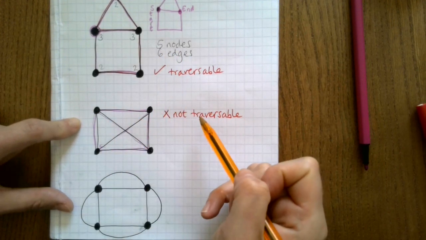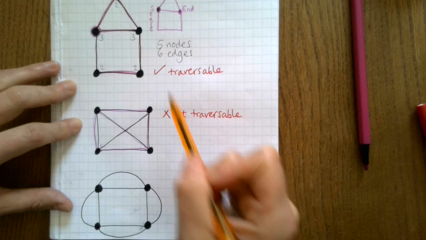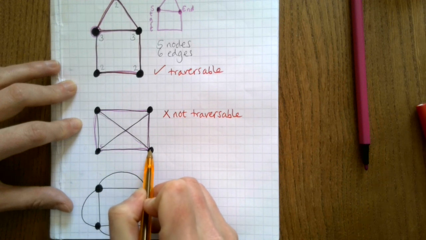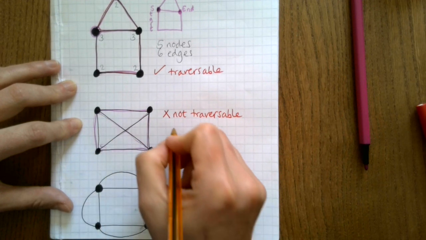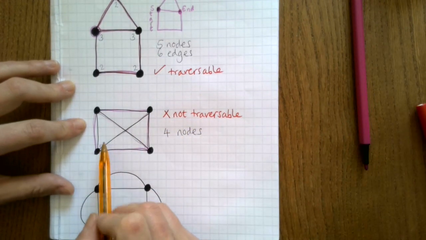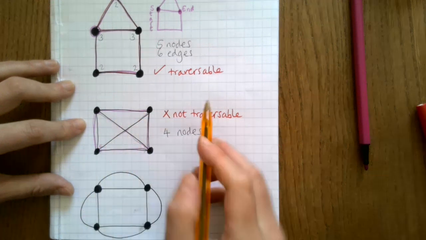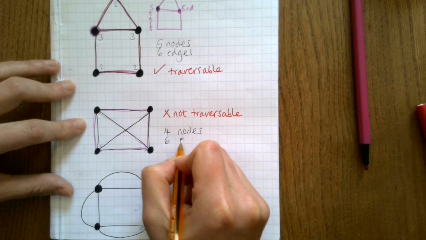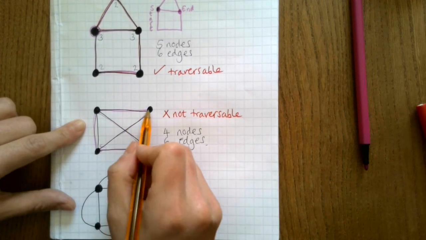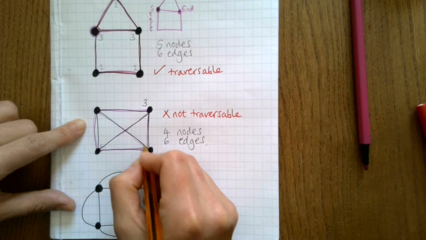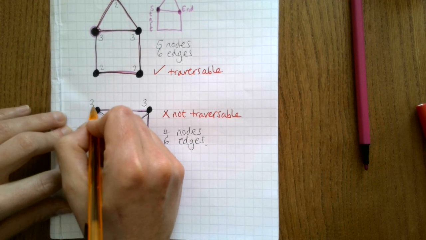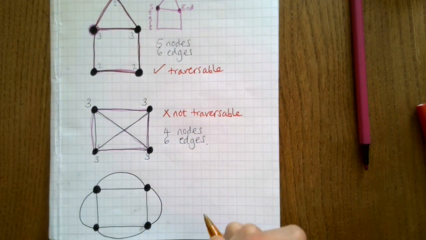Let's quickly count all of the things here, because we want to count when it works, but we also want to count when it doesn't work, so that we maybe can spot some patterns. So here I've got 4 nodes. I've got 6 edges. And the orders: this one's got 3 coming out of it, 3 coming out of it, 3 coming out of it, and 3 coming out of it. So they've all had order 3.